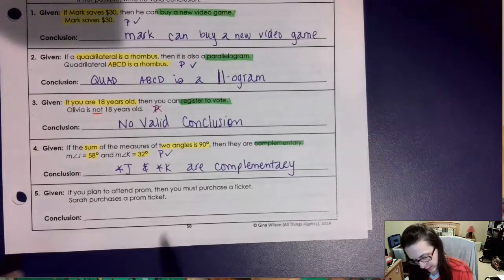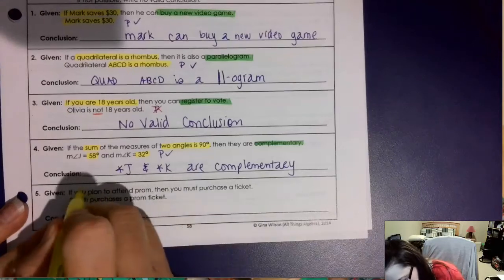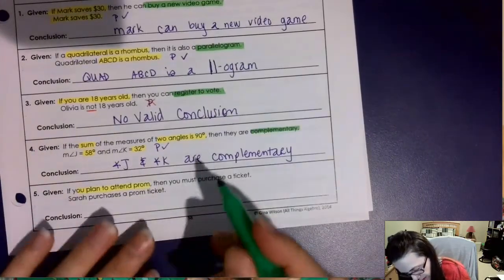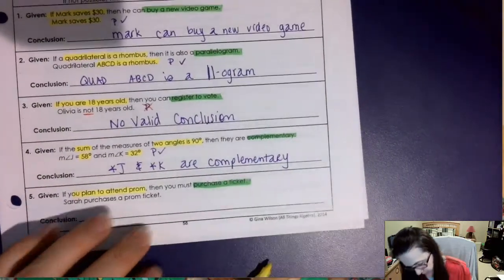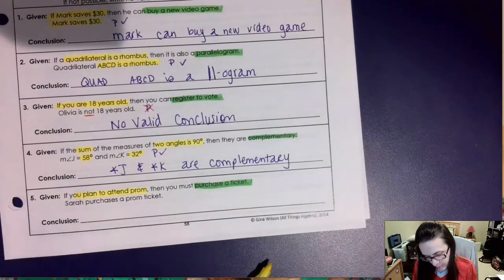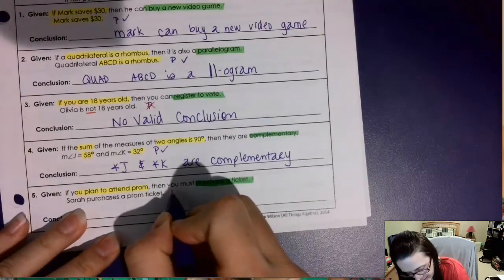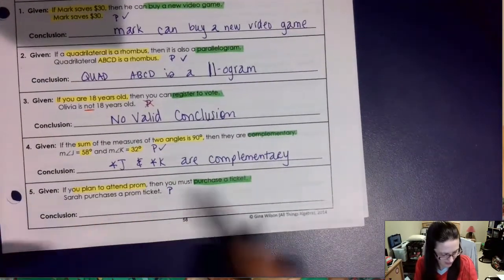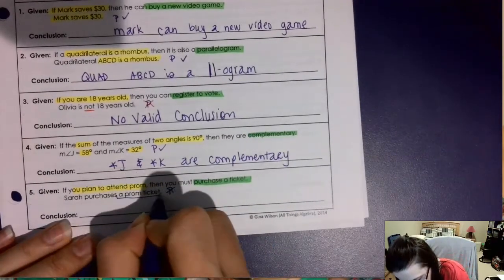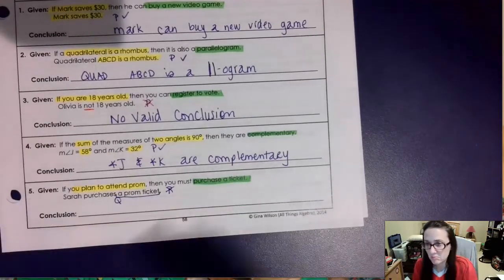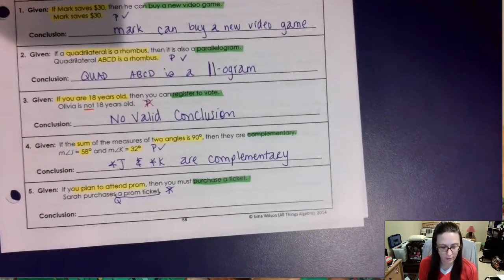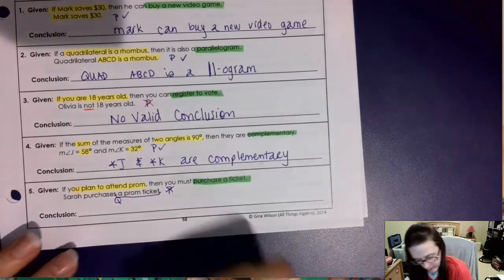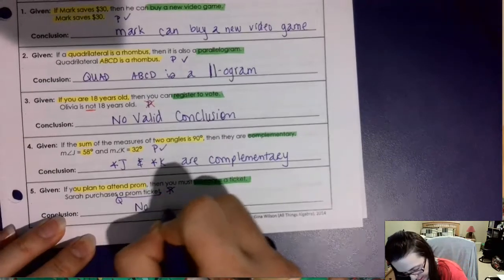Next one here. If you plan to attend prom, then you must purchase a ticket. Sarah purchases a prom ticket. Is this my P? That's not my P, that's my Q. So it does not match my format for detachment here. There is no valid conclusion I can create.